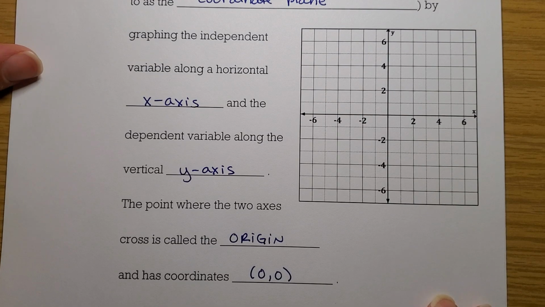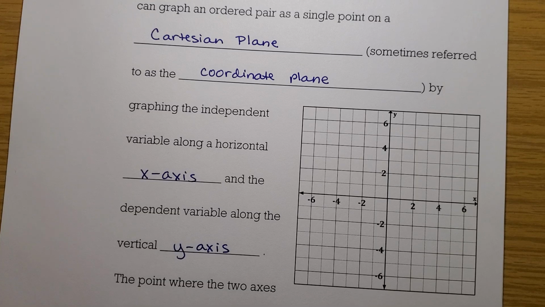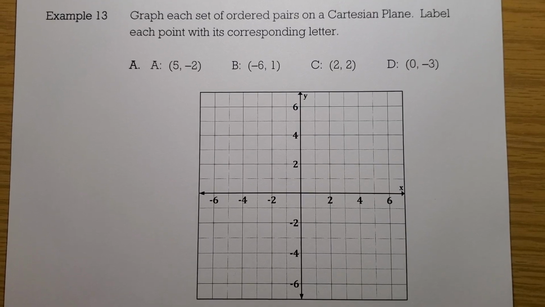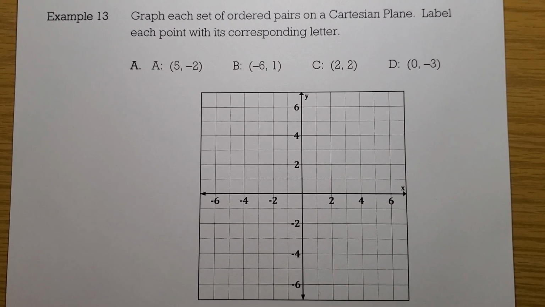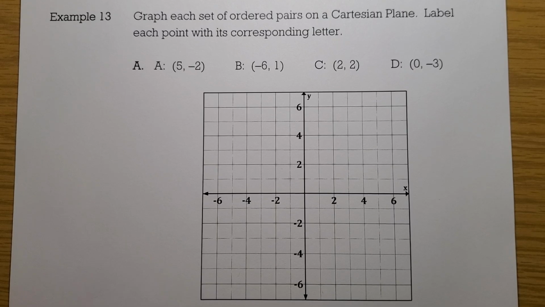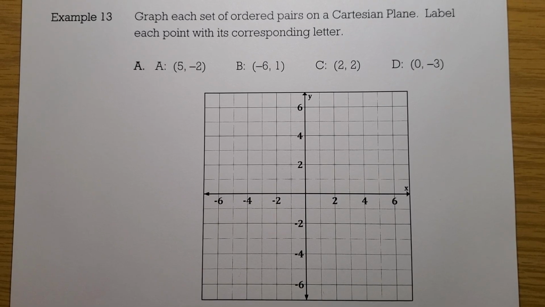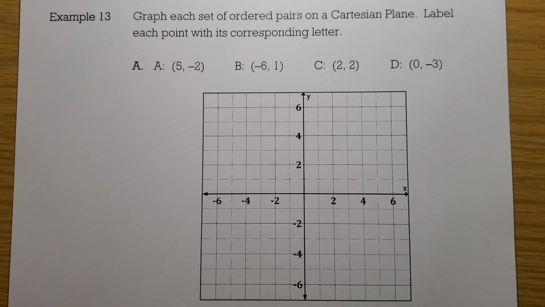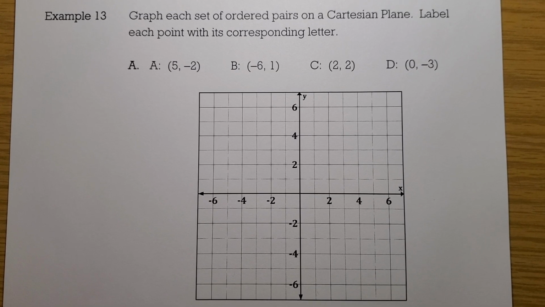So let's go ahead and do some examples of plotting points on a Cartesian plane. All right, so I've got 3 examples for us to work through together in this video. So first we're going to graph each set of ordered pairs on a Cartesian plane, and we'll label each point with its corresponding letter.